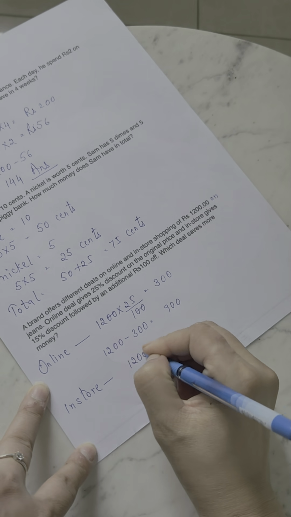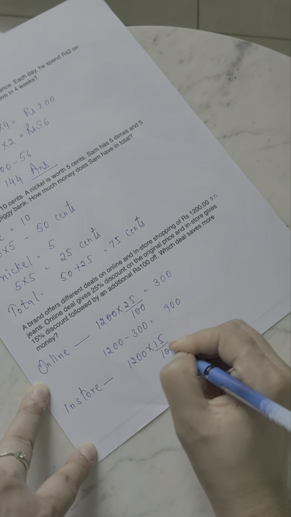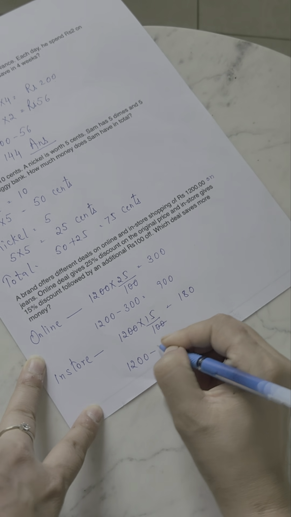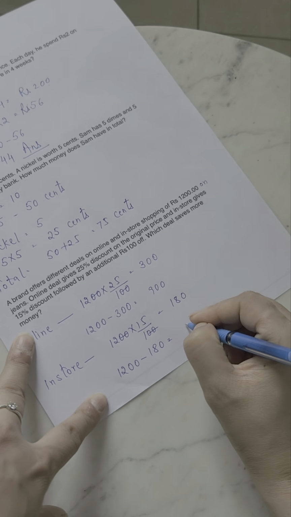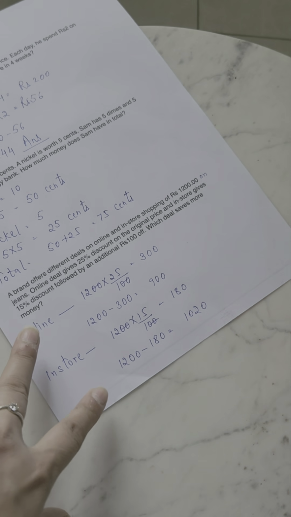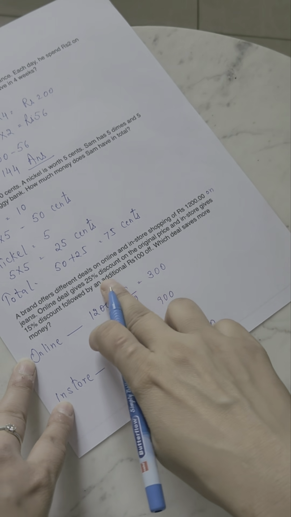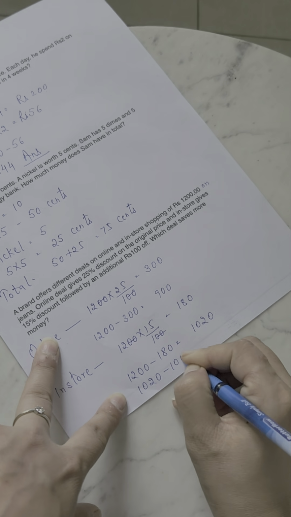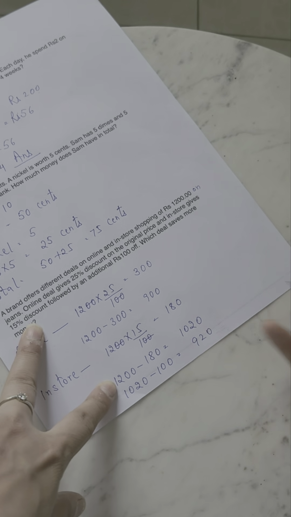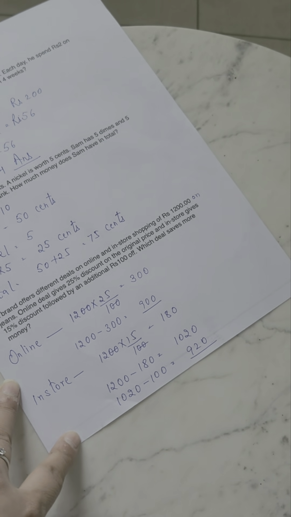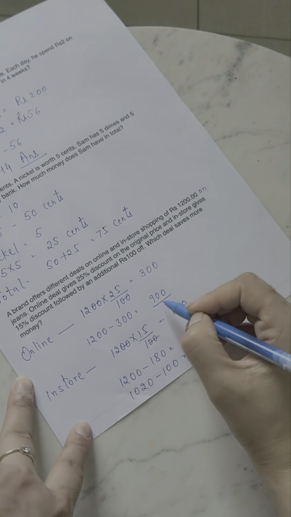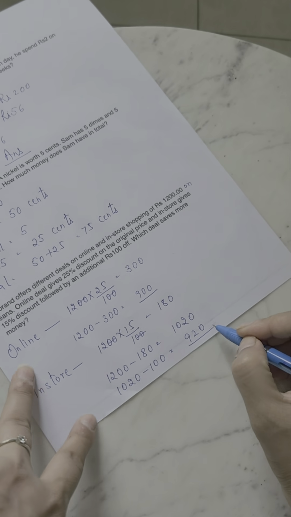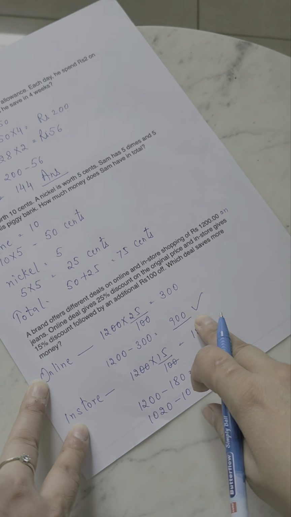gives 15%, which is 180. So 1200 minus 180 is 1020. In-store also gives an additional rupees 100 off. So let's do that, which makes it 920. Through online, the jeans will be available in rupees 900 and in-store it will be available in rupees 920. So buying jeans online is more profitable.